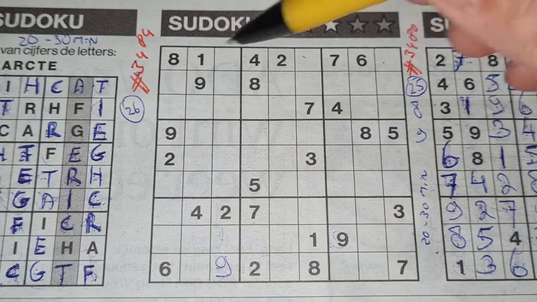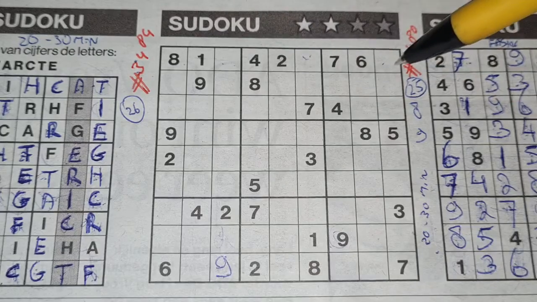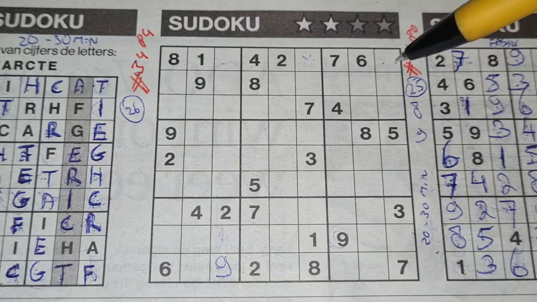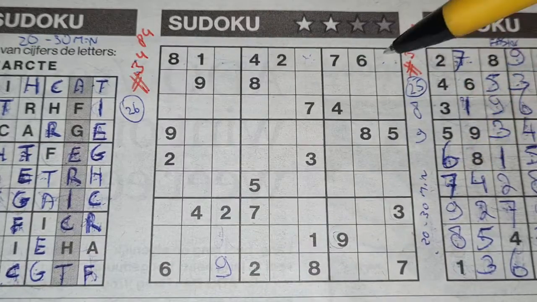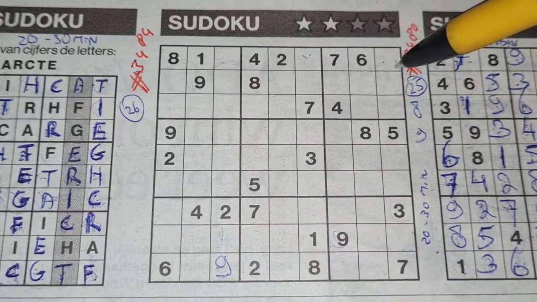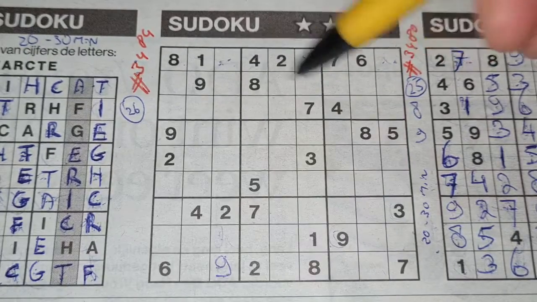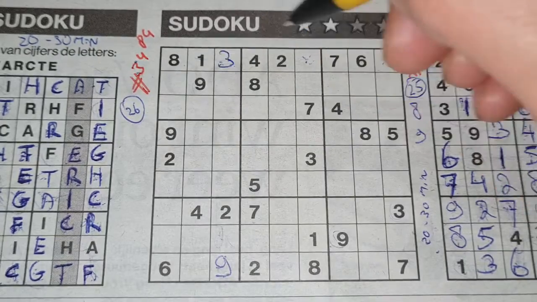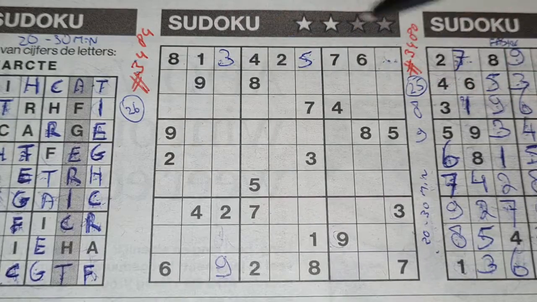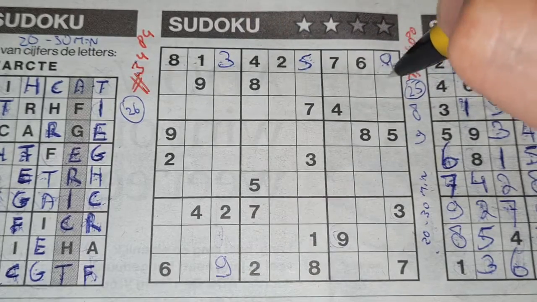Then three missing numbers in the first row. 1, 2, the 3 is missing. 4, the 5 is missing. 6, 7, 8, and a 9 is missing. 3, 5, and a 9. And look, we have a 3 and a 5 in the last column. So no 3 and a 5 in this box. The 3 and a 5 goes in those two boxes as a pair. We see here 3, no 3 there. 3 should be here, and a 5 goes there. One box left in the first row for the number 1, 2, 3, 4, 5, 6, 7, 8, and 9 is missing.